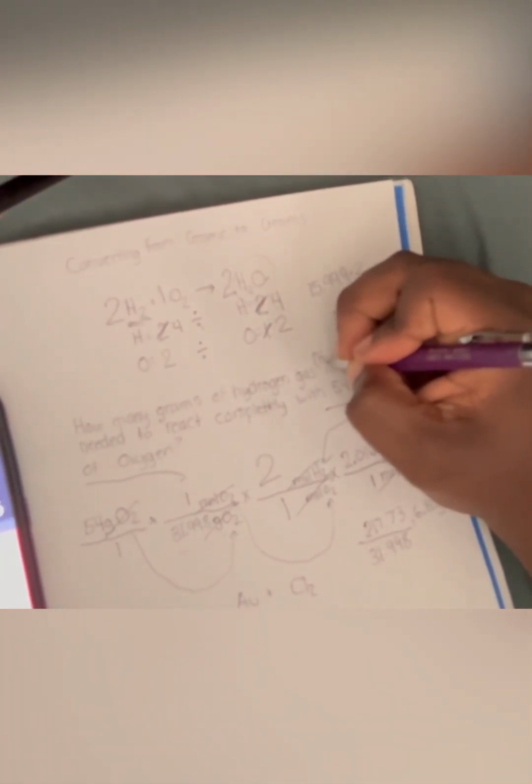So that would be the answer for this one. How many grams of hydrogen gas, which is H2, are needed to react completely with 54 grams of oxygen? The answer is 6.80 grams of hydrogen gas, H2. So let's move to the next one.